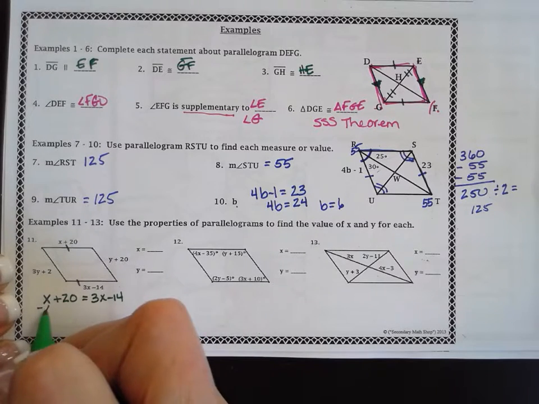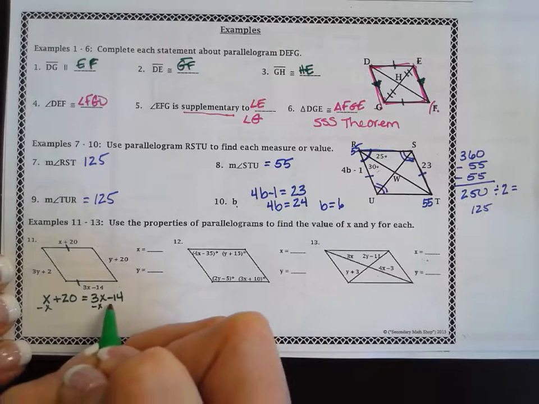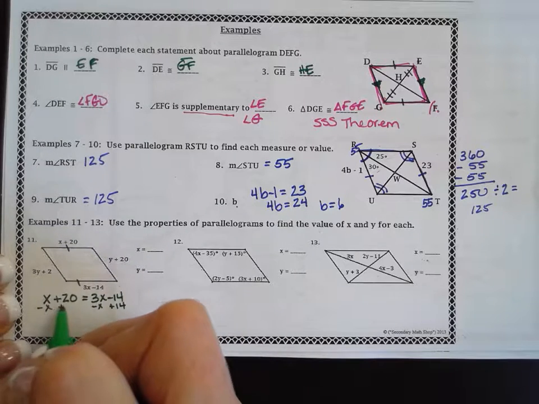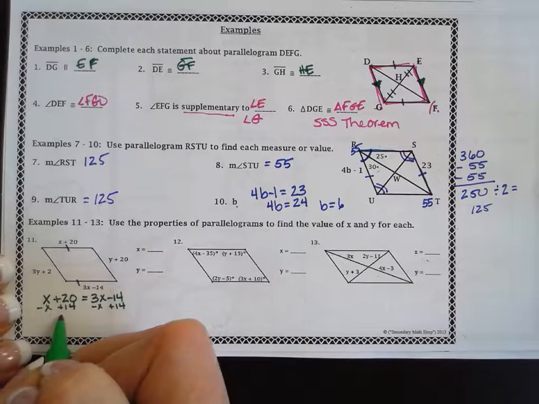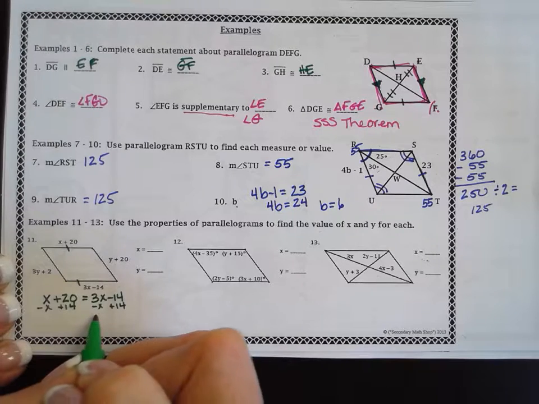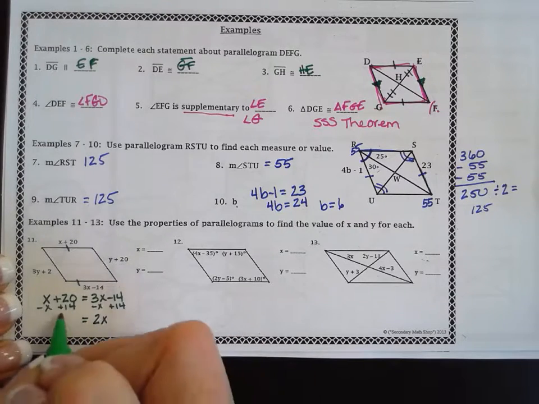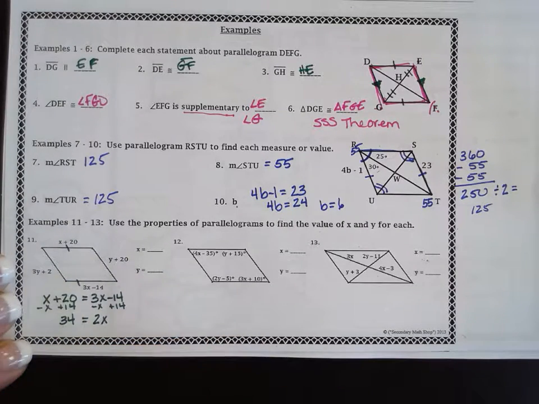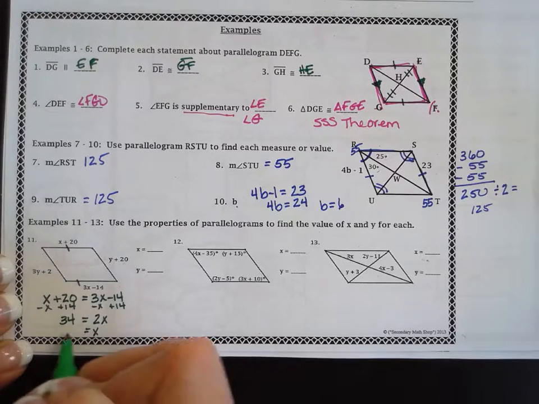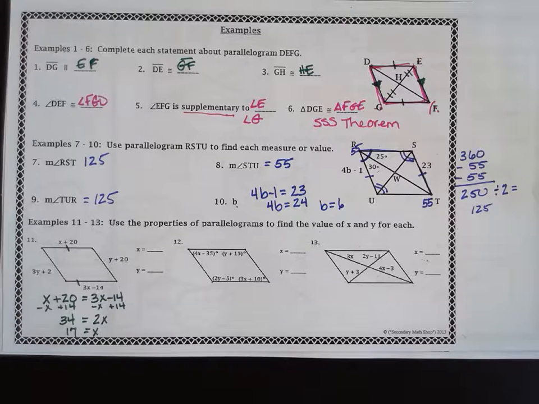If I subtract x and add 14, I'm going to get 2x is equal to 34. And so x is equal to 17.